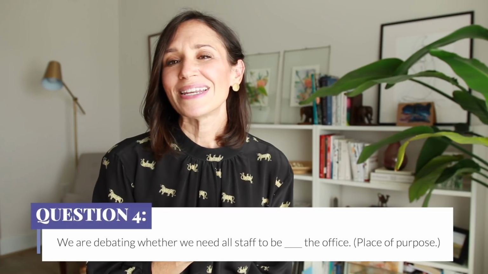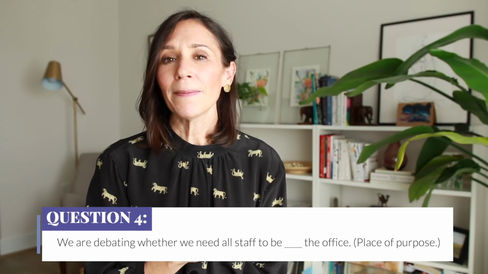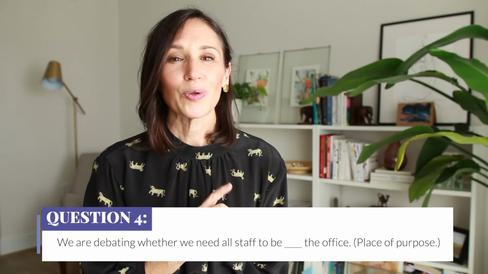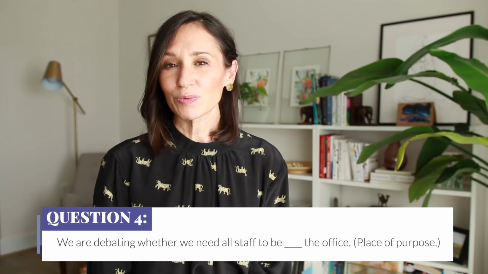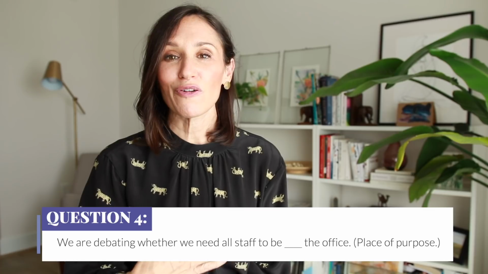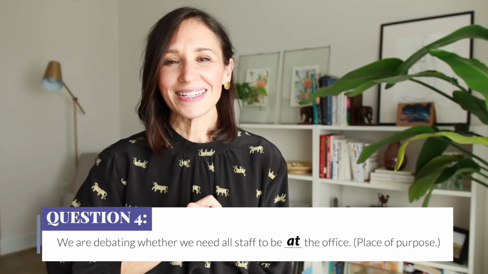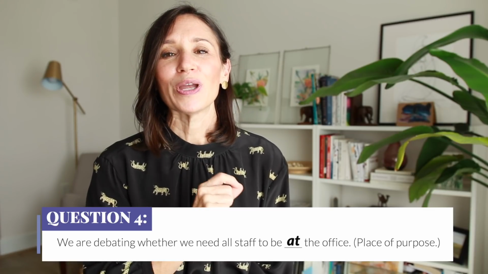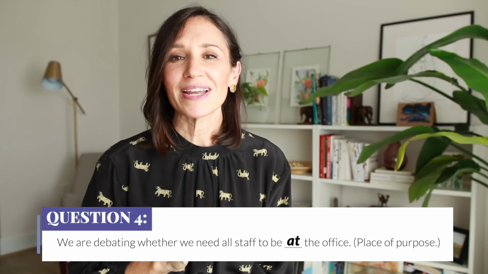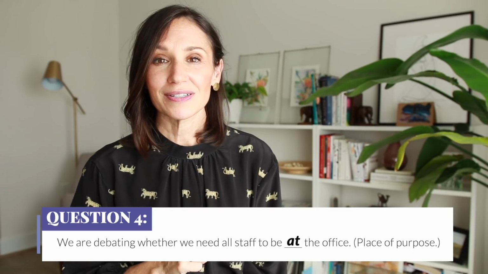Sentence number 4. We are debating whether we need all our staff to be the office. When we talk about the office, we're talking about a place of purpose. So at is the best choice. We are debating whether we need all our staff to be at the office.